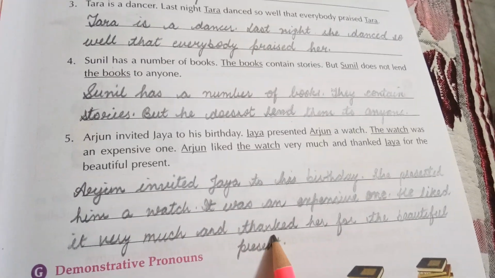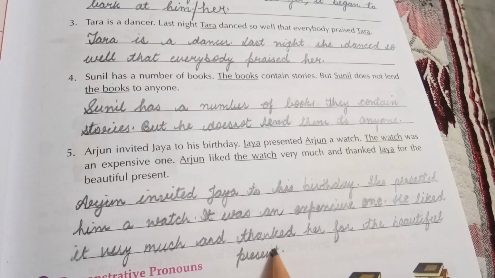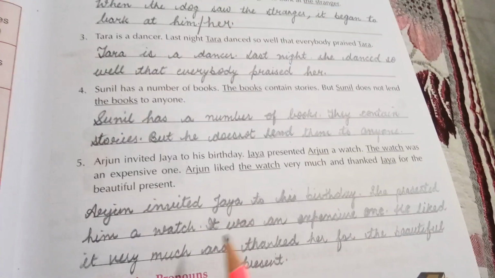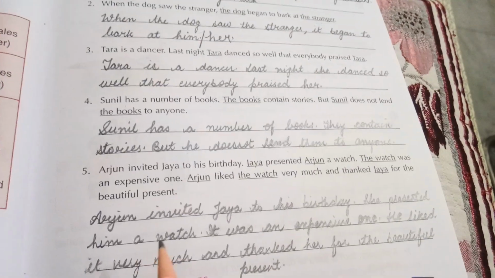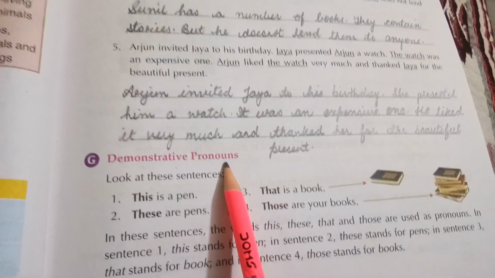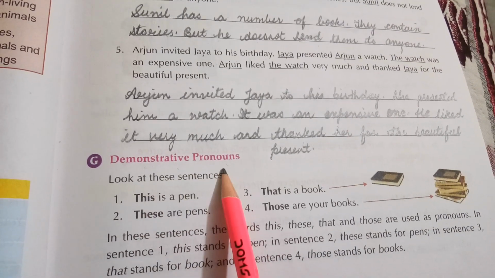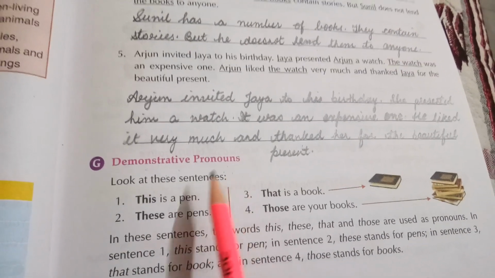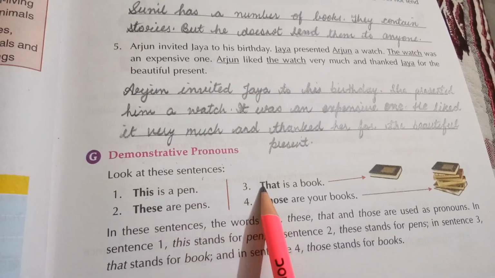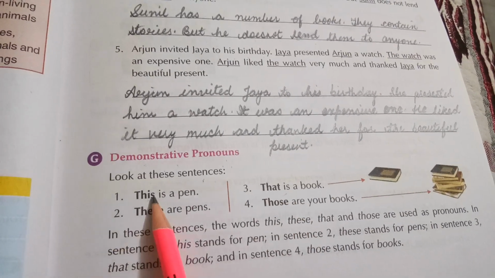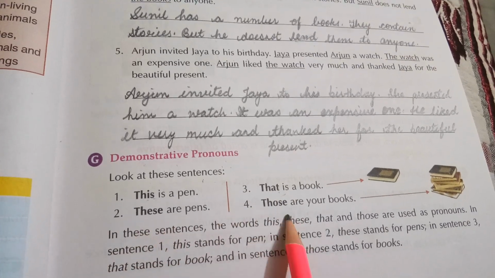I hope till here personal pronouns are clear to you, as you have done personal pronouns in class 3 and 4 also. Now we move to demonstrative pronouns. Demonstrative pronouns are when you point your finger at something, that is the demonstrative pronoun. This, that, these, those.